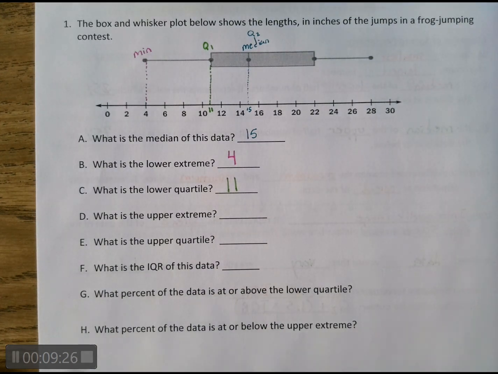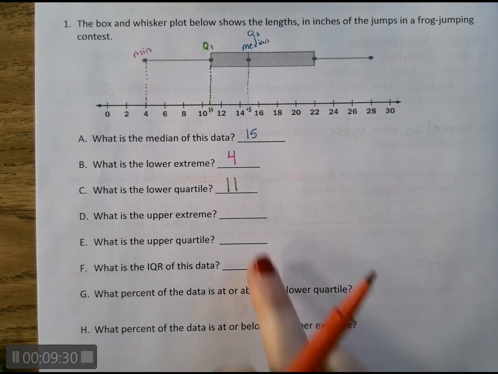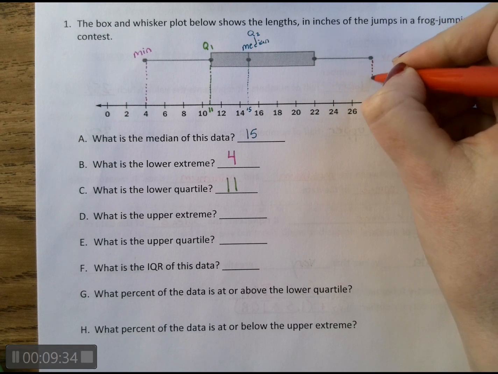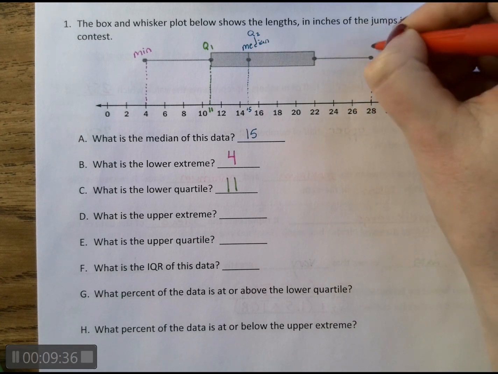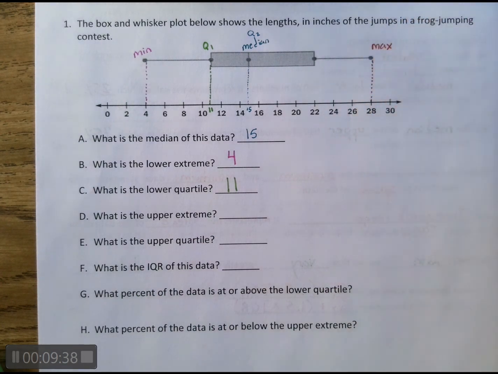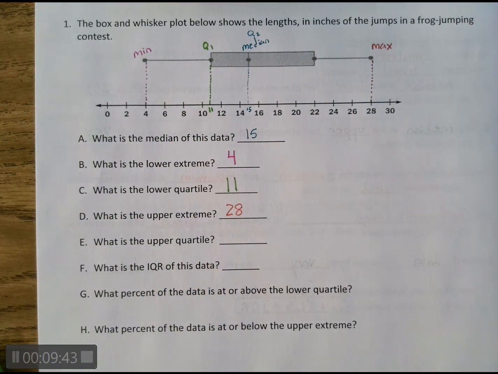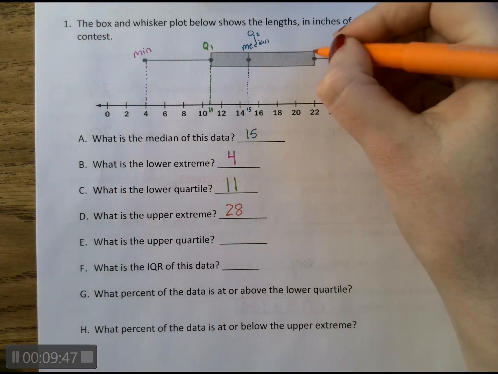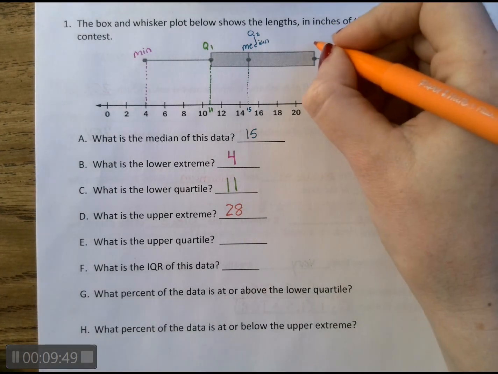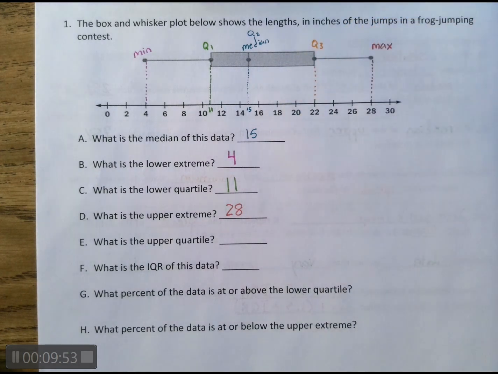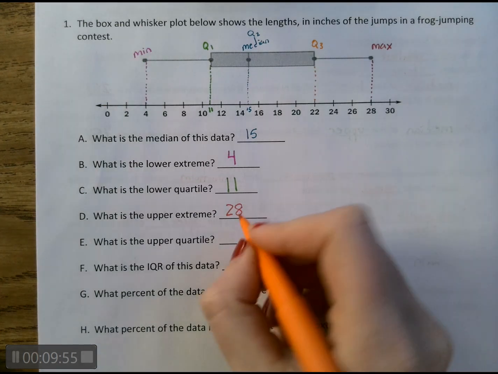And then our upper extreme is going to be our maximum. And that's going to be 28. And our upper quartile, which is also known as Q3, is the third line in our box. And that's going to be 22.